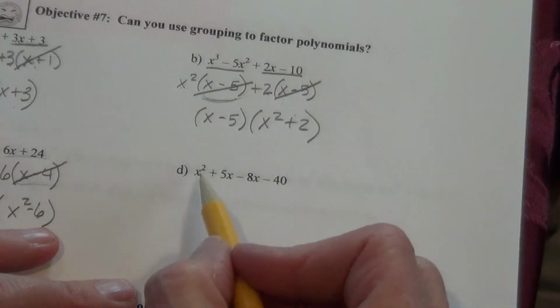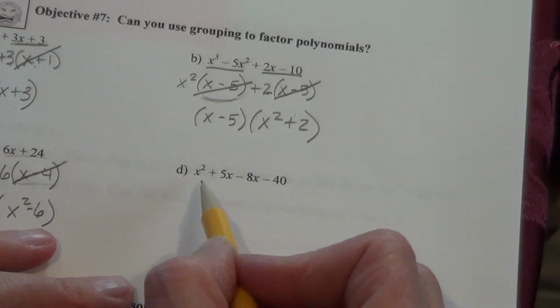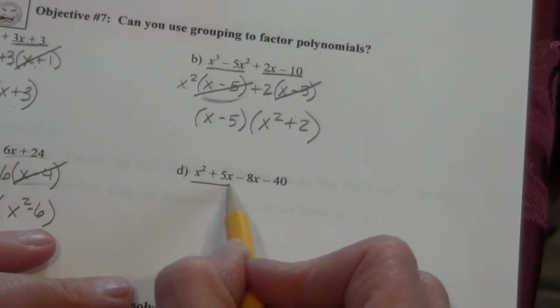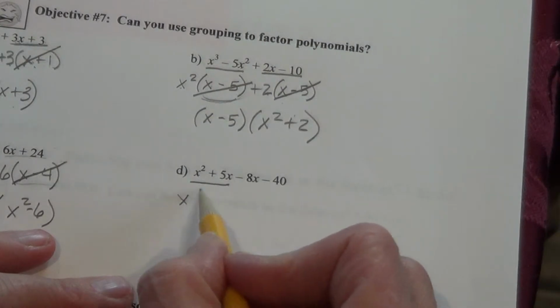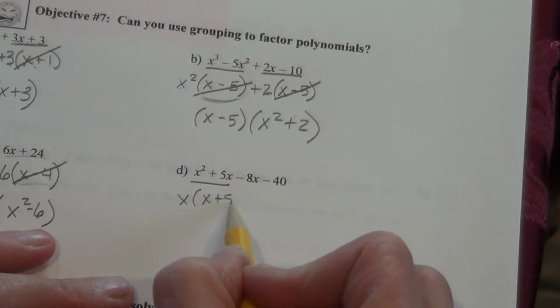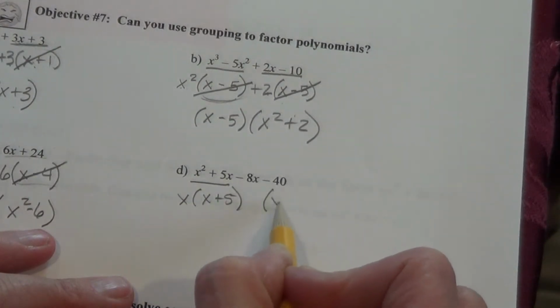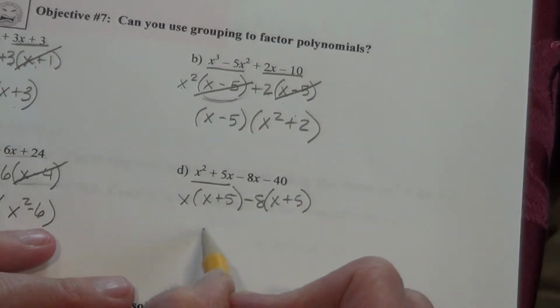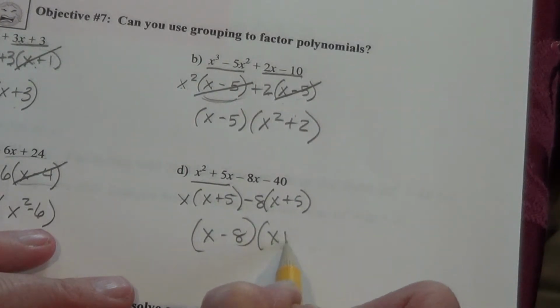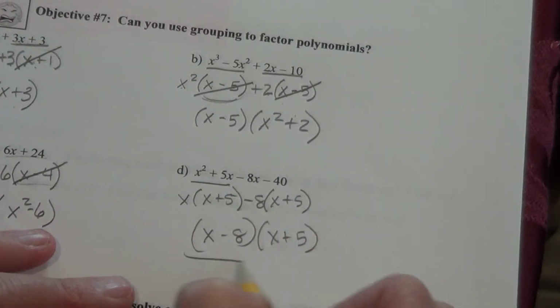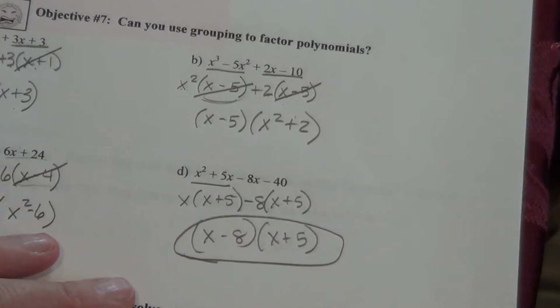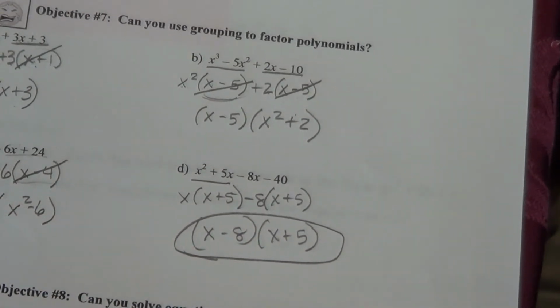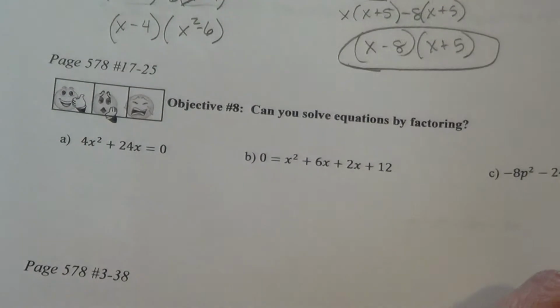Last one in this set. Go ahead and turn off the video. See if you get the same answer that I do. See me in class if you don't, or talk to another student and see if they got it.